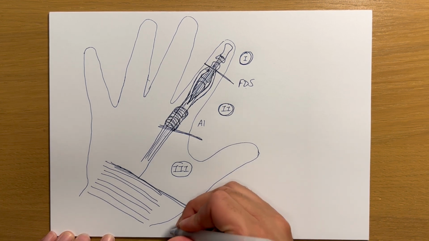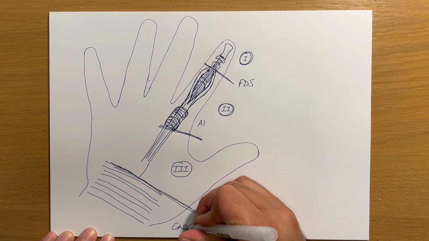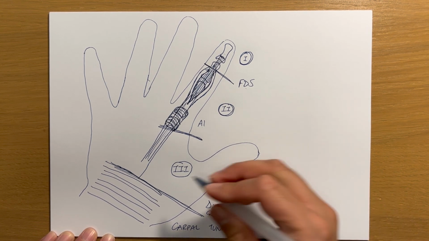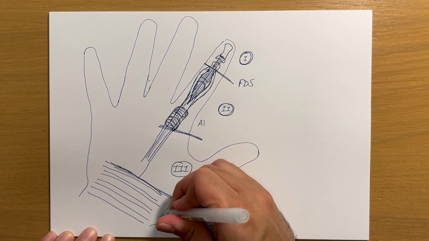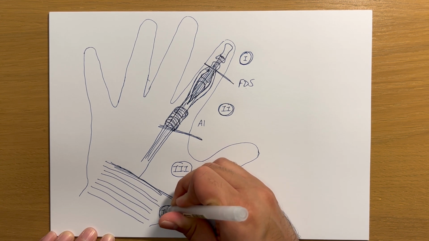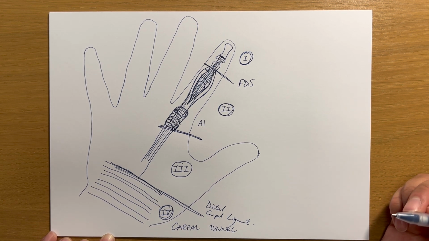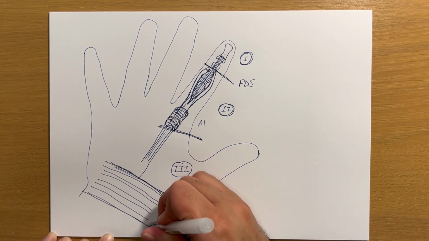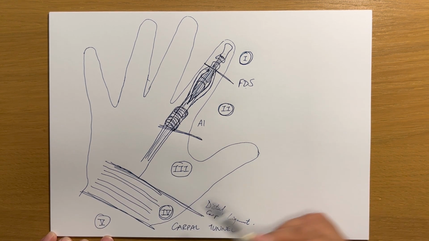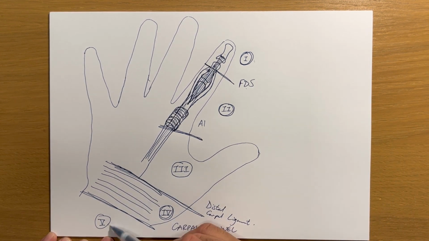Zone 4 is the carpal tunnel. Contained within the carpal tunnel, of course, are your tendons as well as the median nerve, but that is flexor zone 4. And flexor zone 5 is anything from carpal tunnel up the forearm. And then you have it, zone 1, 2, 3, 4, 5, done.